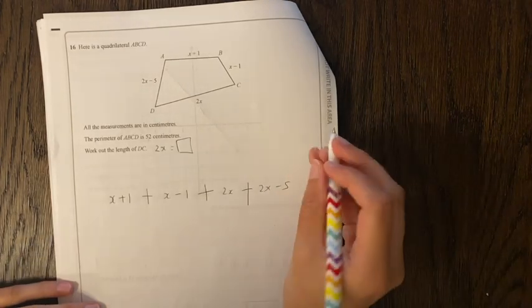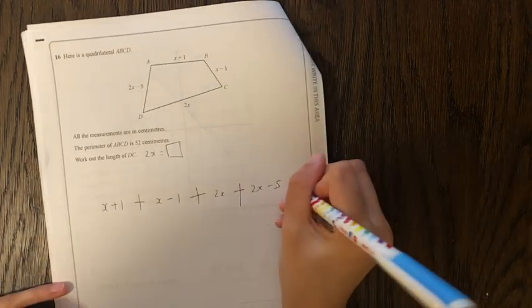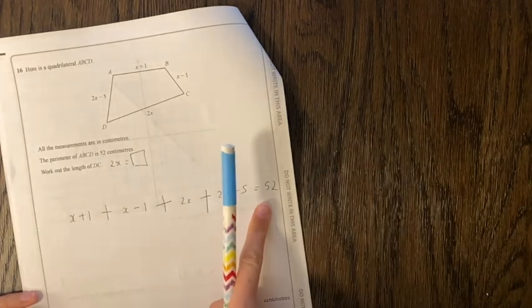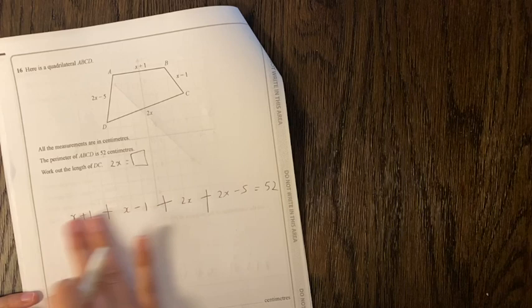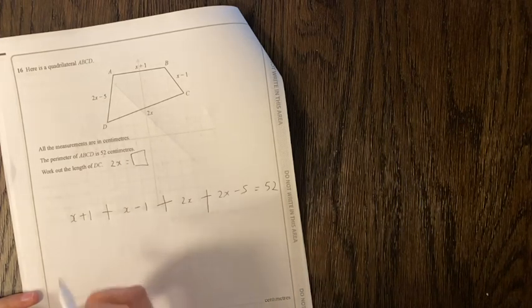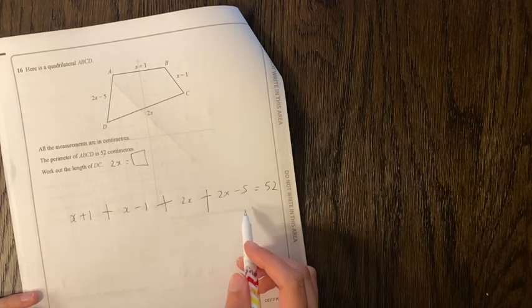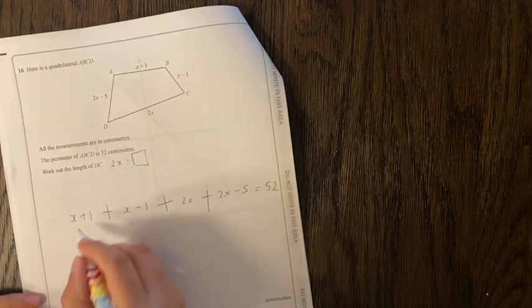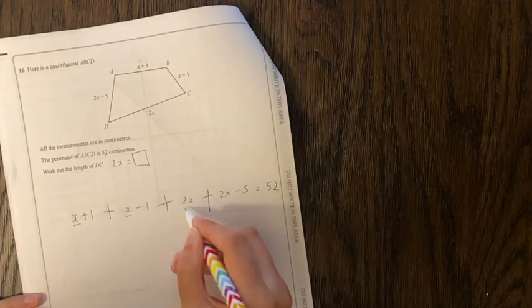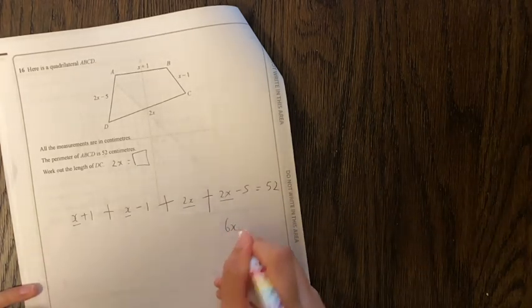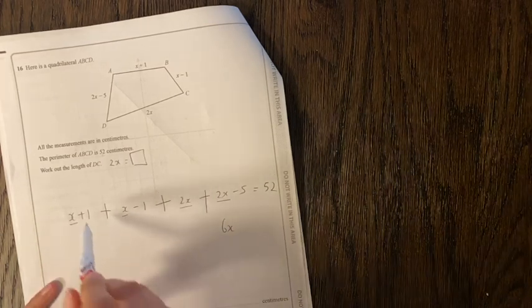And now we need to put what they all equal to. It equals 52. We can just leave that for now, because we need to do a lot of simplifying on the left-hand side of the equals first. So to simplify, you have to collect like terms, and that just means all the terms that have an x in them can be added together. So let's just underline them. 1, 2, 3, 4, 5, 6. So I get 6x.